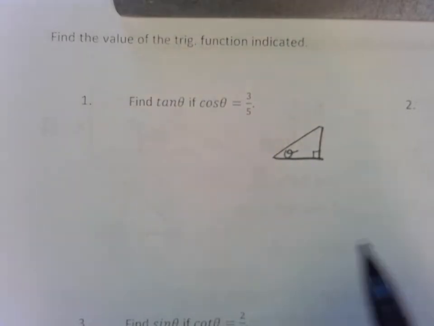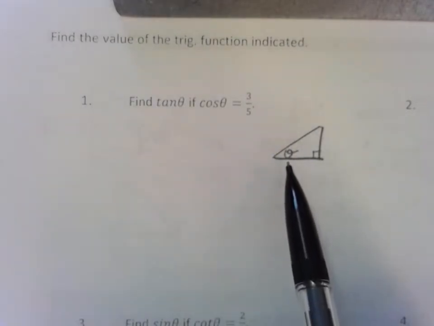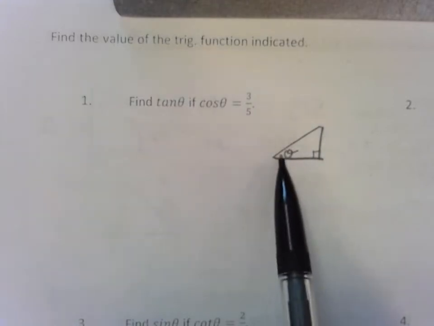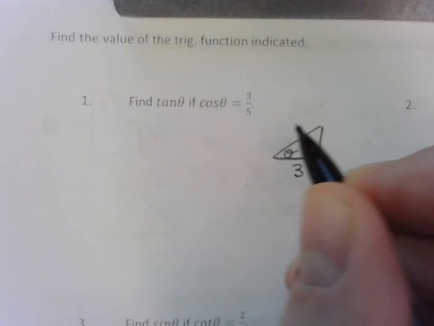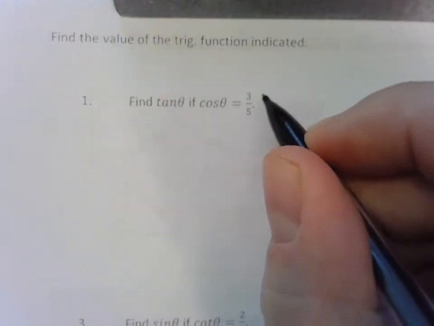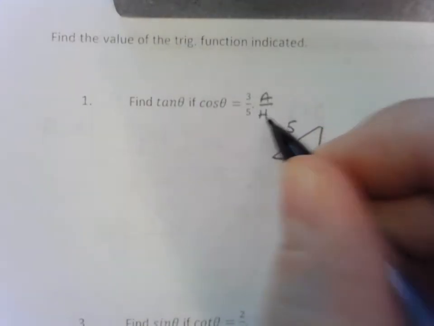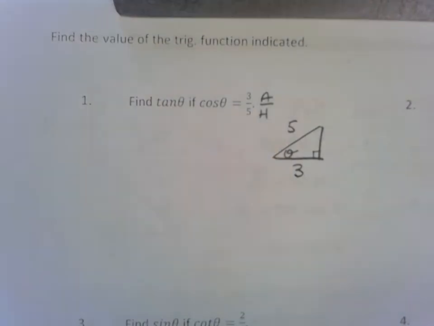So sine, cosine, and tangent, this is a double check. Sine is opposite over hypotenuse. Cosine is adjacent over hypotenuse. So let's do adjacent over hypotenuse. This is the adjacent and this is the hypotenuse, how I'm going to mark that. Because why? Because of cosine.